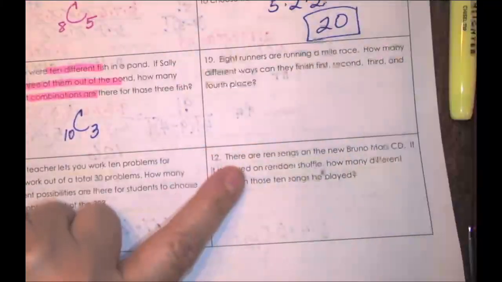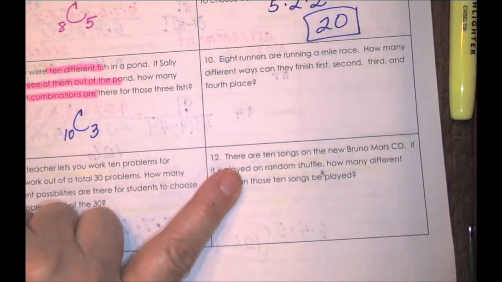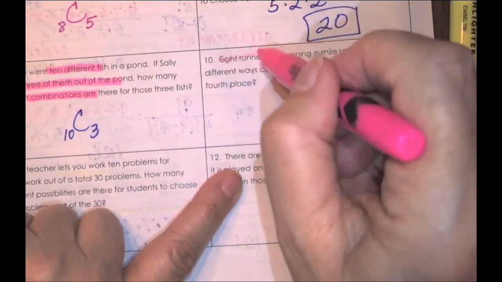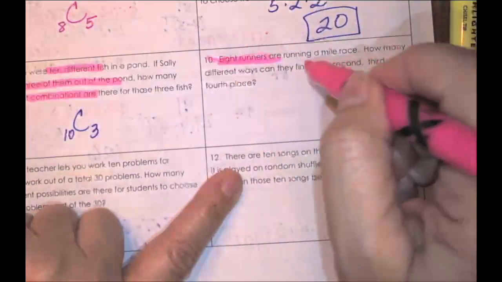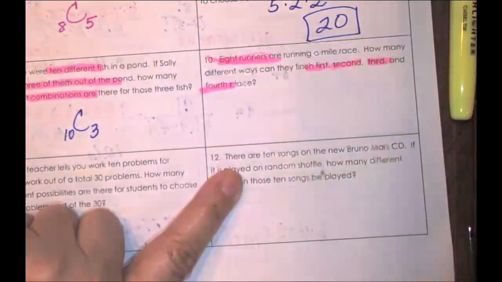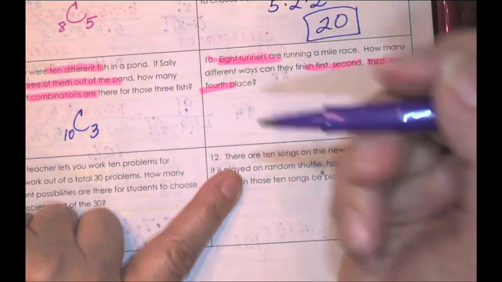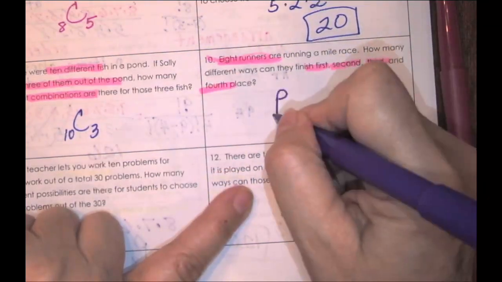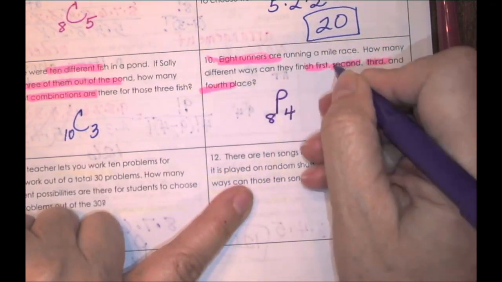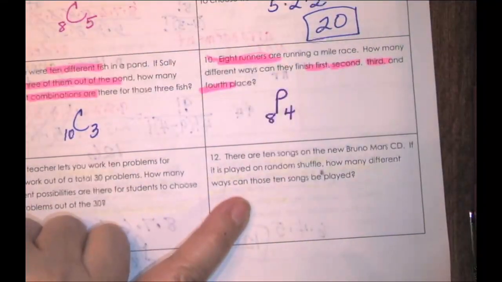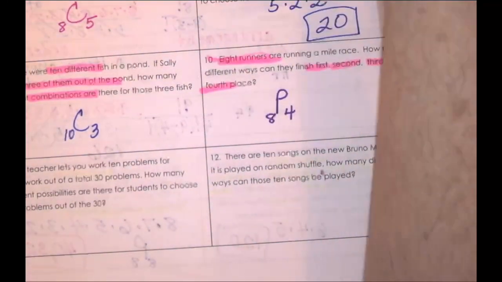8 runners are running a mile race. How many different ways can they finish first, second, third, and fourth? Does order matter? Yes, because they're finishing in different orders, so it's a permutation. 8 runners, 4 arrangements of places. I'll let you put that one in your calculator because you're getting good at this.